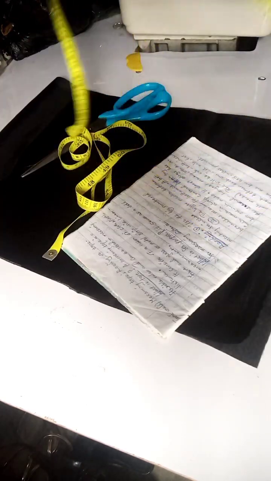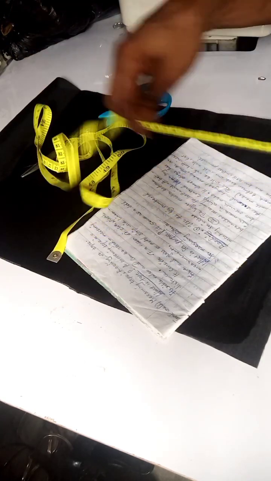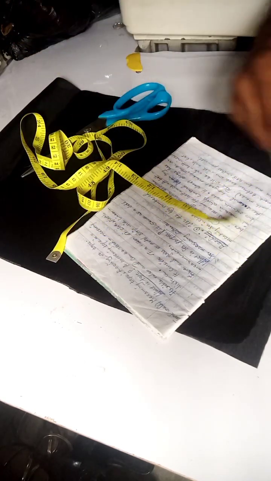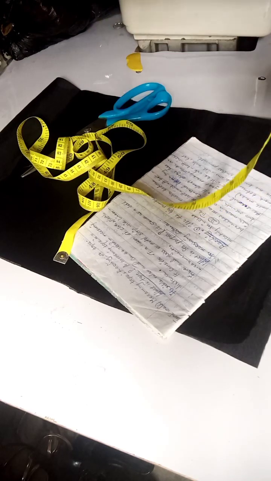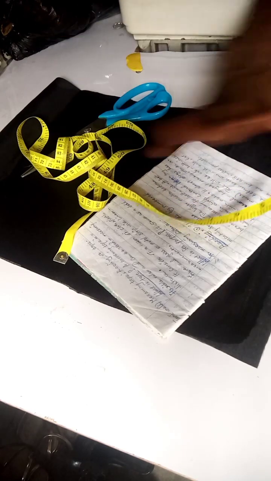Here we have our tape rule. I have my scissors and my material. But first of all, before I start this pattern drafting, I really want to sketch a complete blouse, an Igbo blouse. I want you to know how to do it very well and very fast, and I want you to know how to do it with free hands.